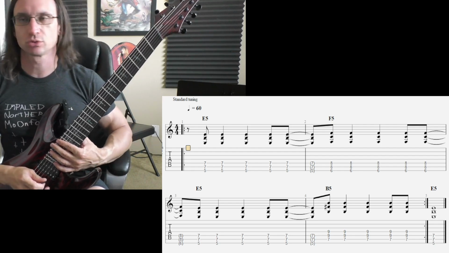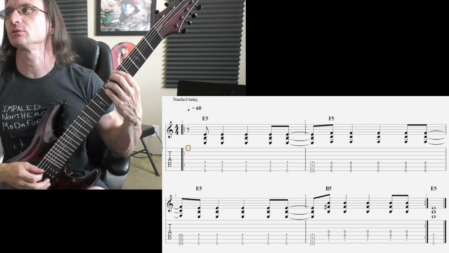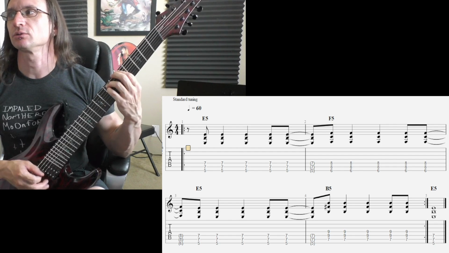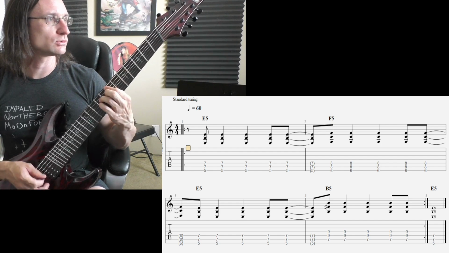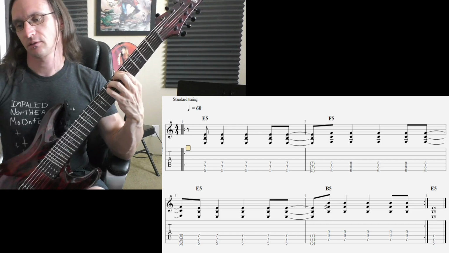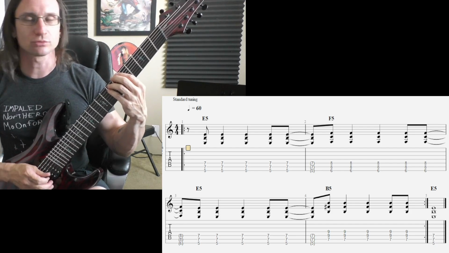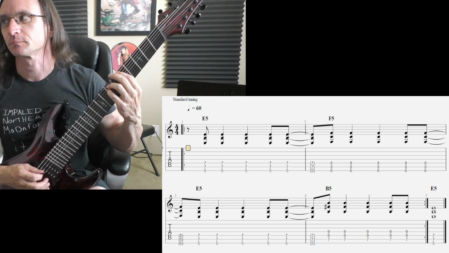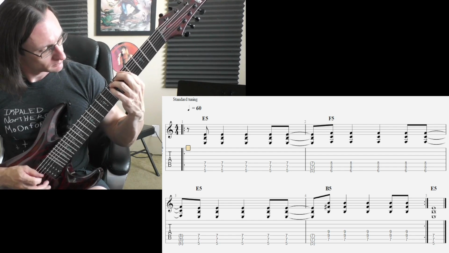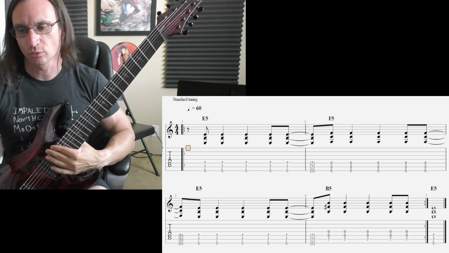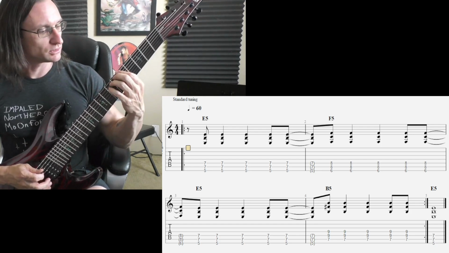120. 1, 2, 3, 4. And 2, 3, 4. And 2, 3, 4. And 180. 1, 2, 1, 2, 3, 4. 240. 1, 2, 1, 2, 3, 4.